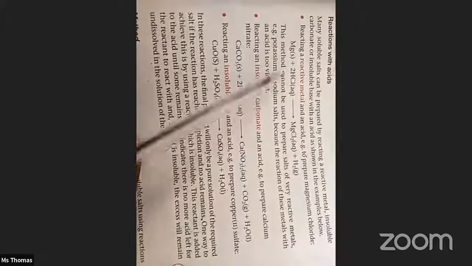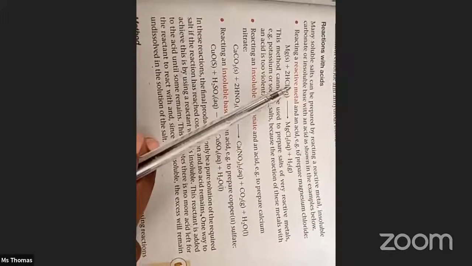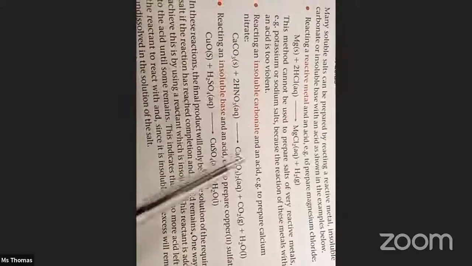Please remember that when you have a carbonate or a metal or anything coming in contact with the acid like this, what will happen is the metal is going to displace the hydrogen and take the place of the hydrogen, and then you will get the salt. So for this one, the magnesium goes in and takes the place of the hydrogen, and that is why you get magnesium chloride. And for this one here, the calcium will go in, take the place of the hydrogen, and that's why you get calcium nitrate.